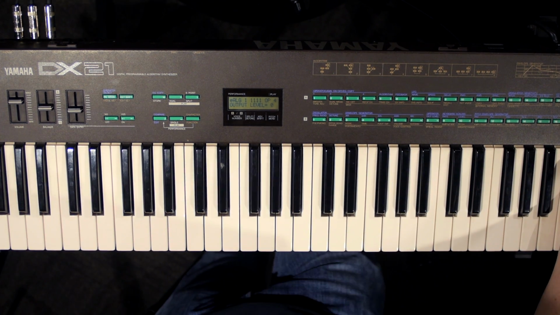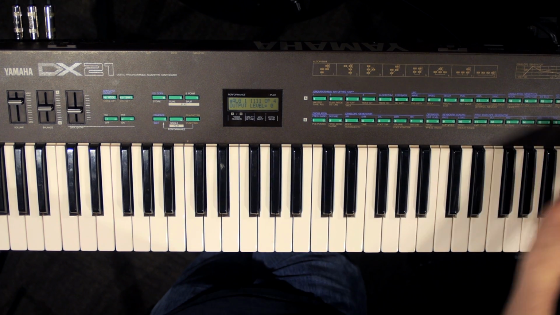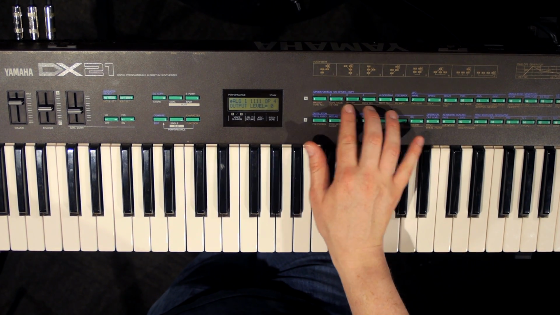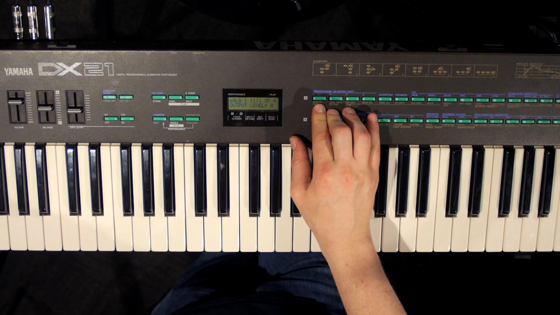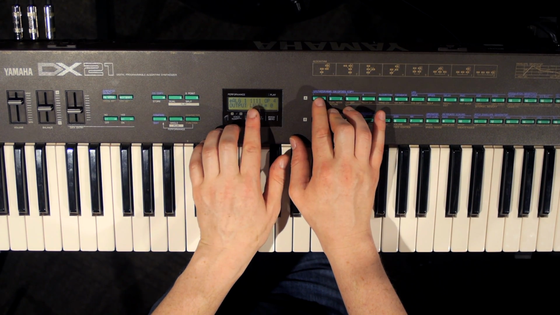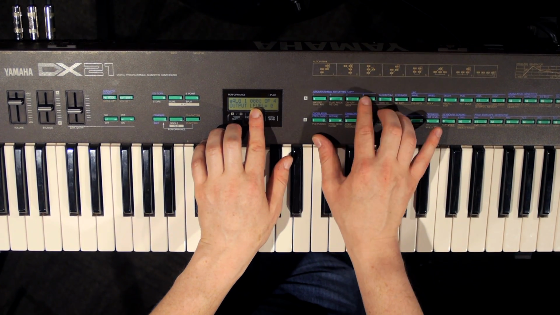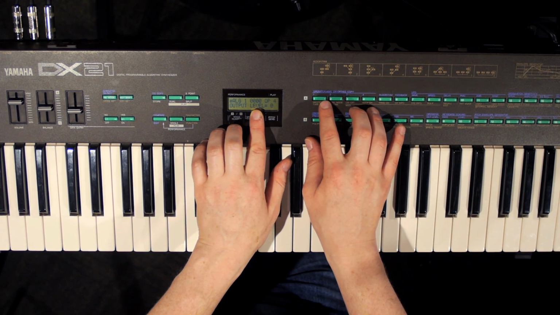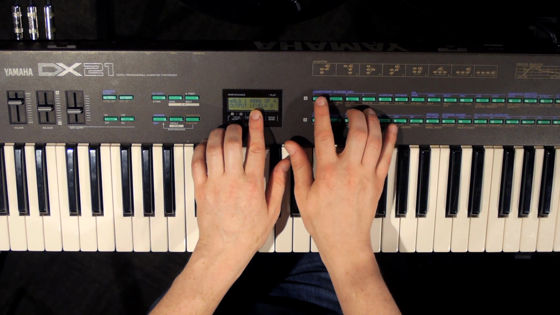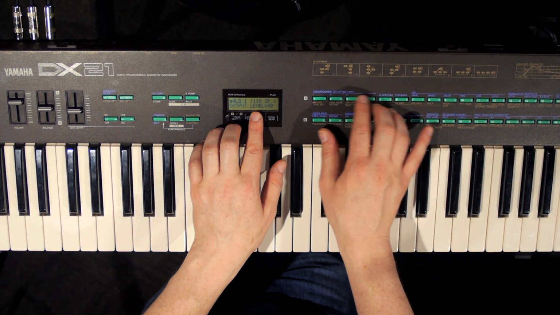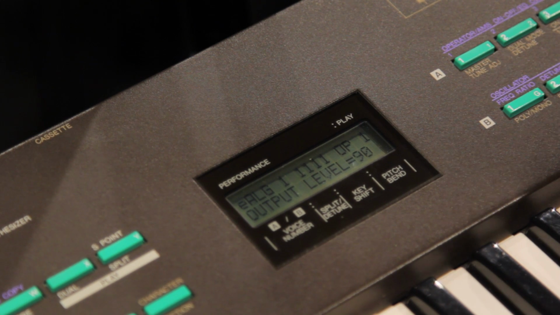Anyway, let's get started with just looking at this synth. Right off the bat, A1 through 4 are how we turn the operators on and off. You can see on the screen here we have these 1s, and as I press these buttons they'll turn to 0s, and that just turns the operator on or off. 0 for off, 1 for on.